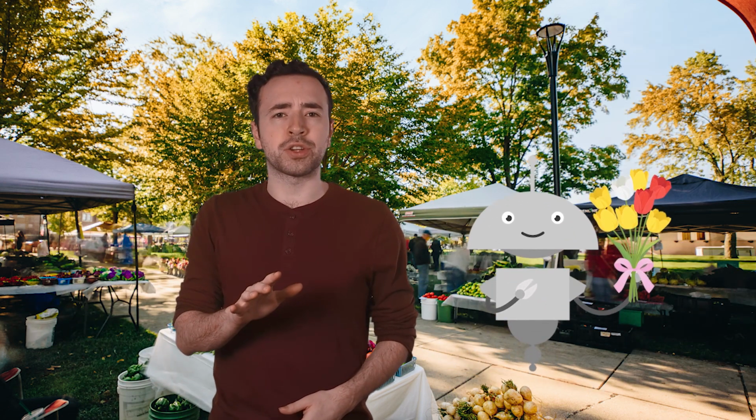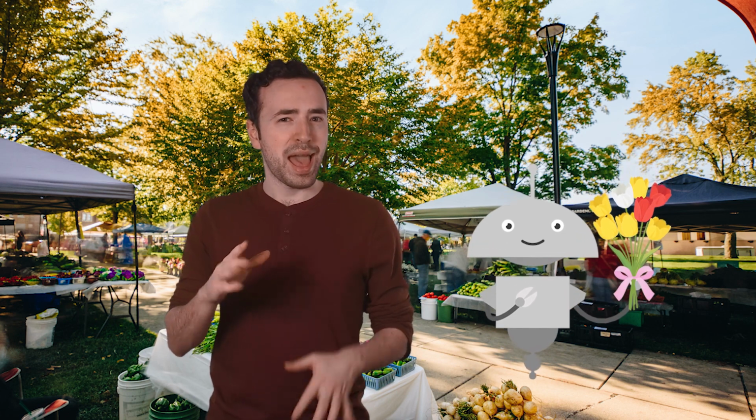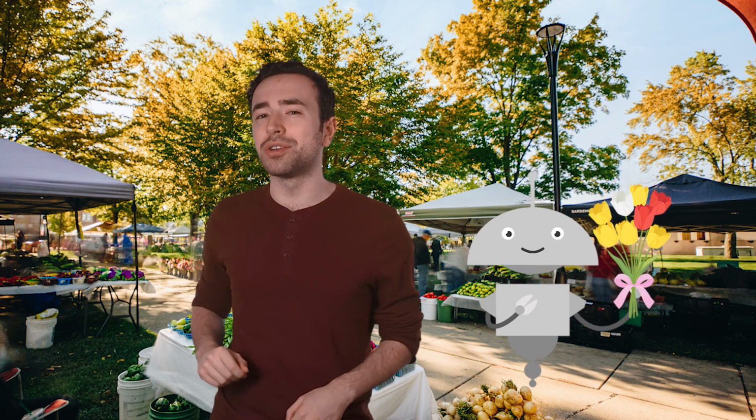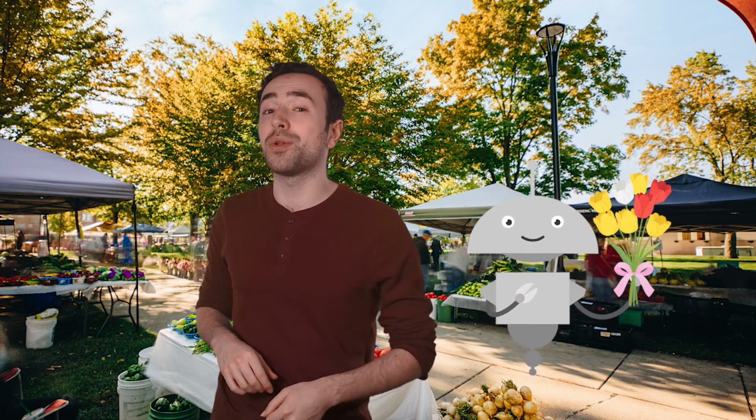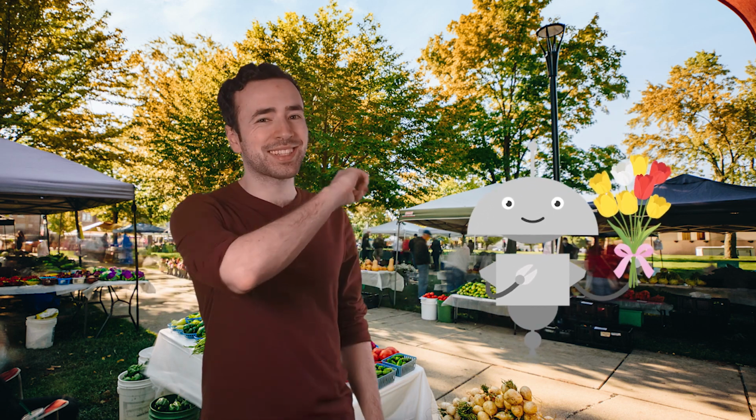Speaking of our market adventure, this was just the beginning. As we explore the rest of the booths here, we'll continue to build on our understanding of fractions. Keep a lookout for fractions of the world around you, and remember, mathematicians, in math, as in life, practice makes progress. I'll see you next time.